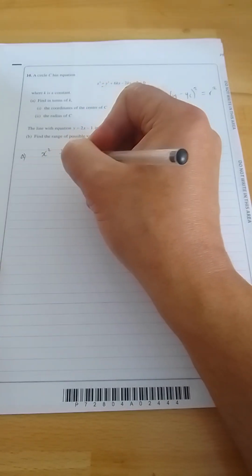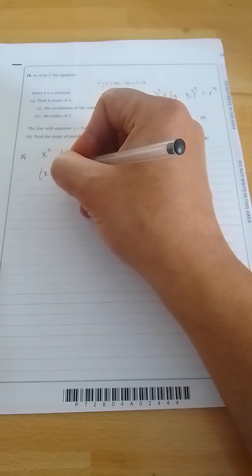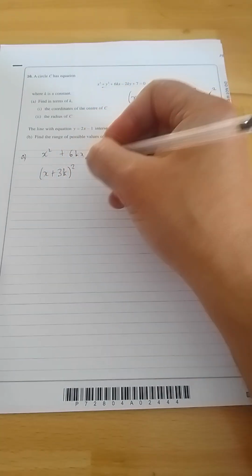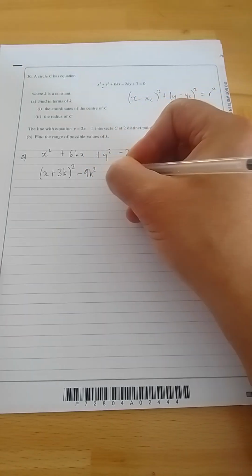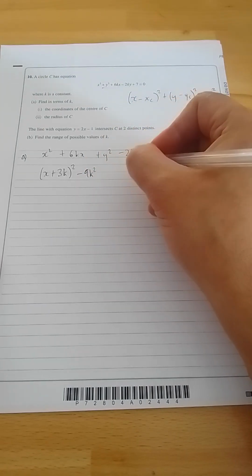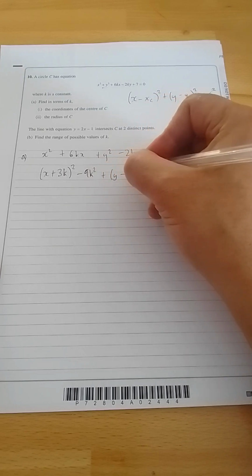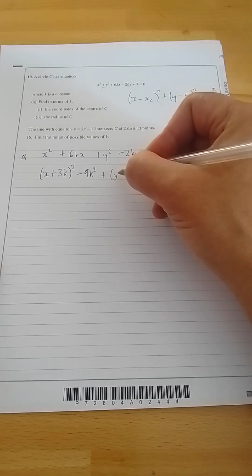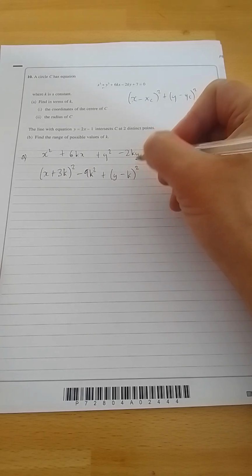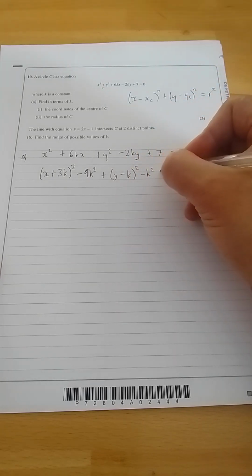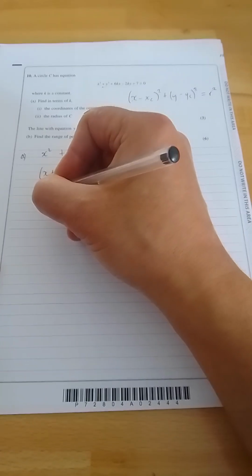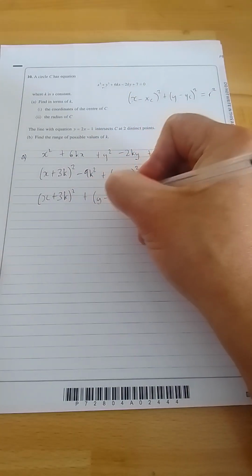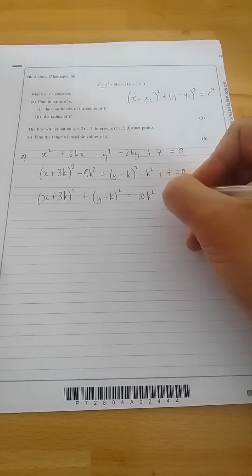If we halve this 6k and write it as x plus 3k squared, that gives us x squared plus 6kx plus another 9k squared, so minus 9k squared. Do the same thing here, halving the minus 2ky. It will be y minus k squared, which gives us y squared minus 2ky plus another k squared, so we need to take off another k squared, plus 7 equals 0. Now if we rearrange that slightly, we can write it as x plus 3k squared plus y minus k squared is equal to 10k squared minus 7.